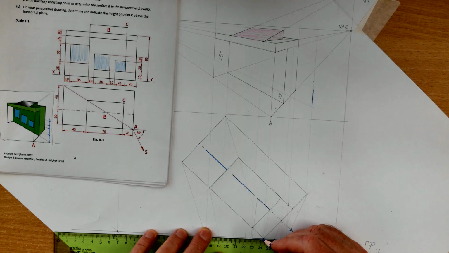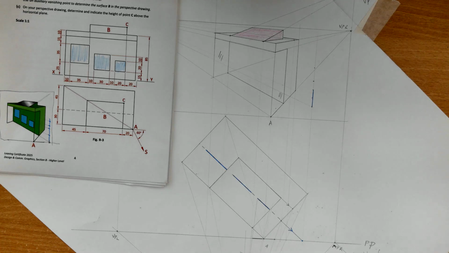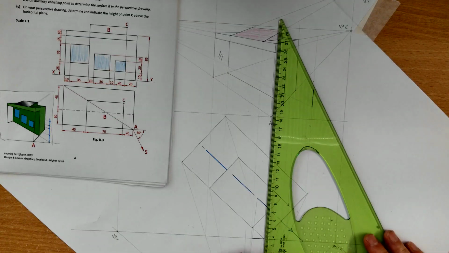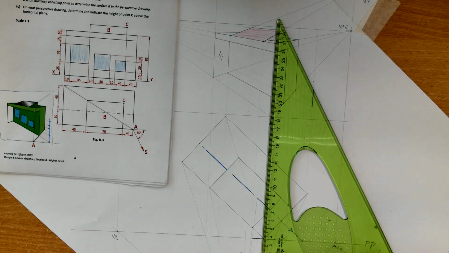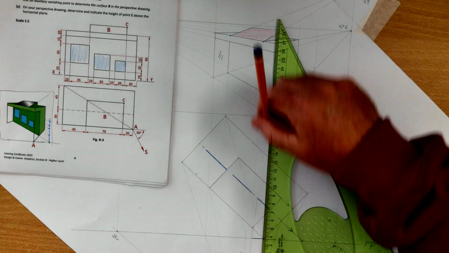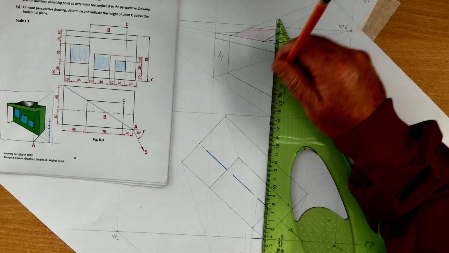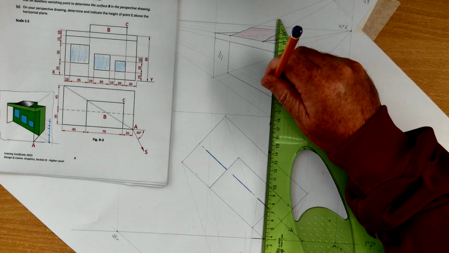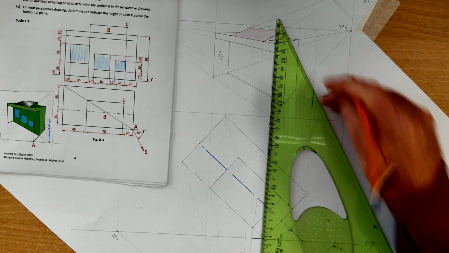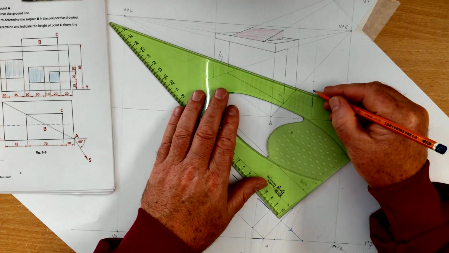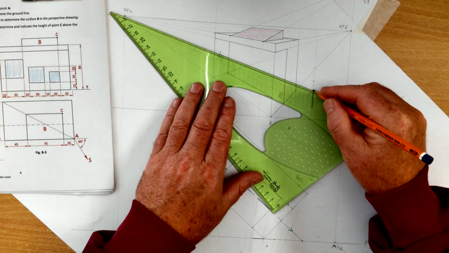Right, so that there is the first window on the pane of glass. So we'll bring that up. And we know that's going, starting there, up 10. And I'll vanish the second height there.